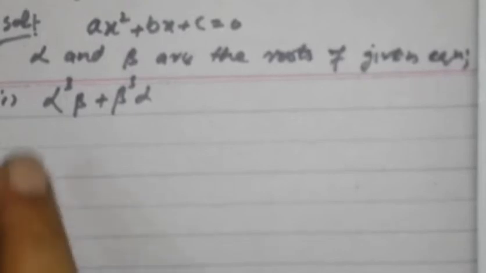Question number 1. It is given that ax square plus bx plus c equals 0, and alpha and beta are the roots of the given equation. We will have to find alpha cube beta plus beta cube alpha. Solution.